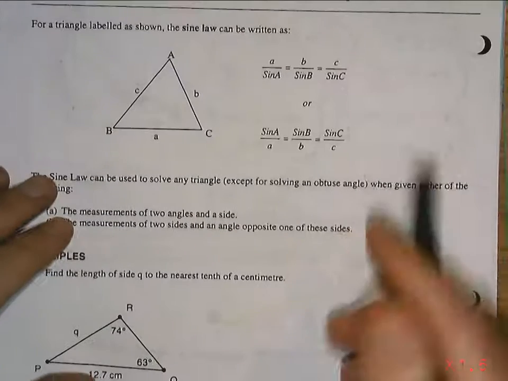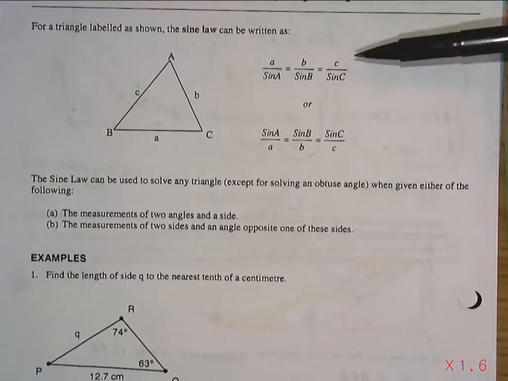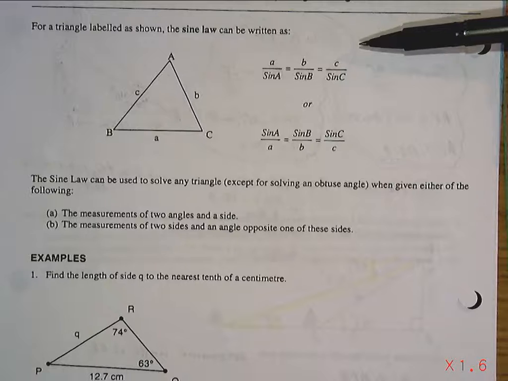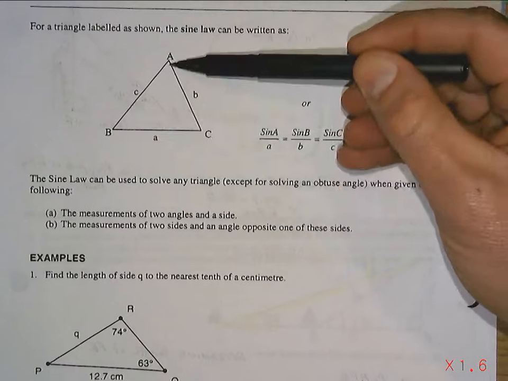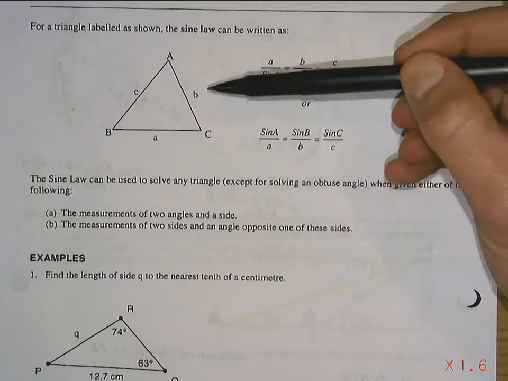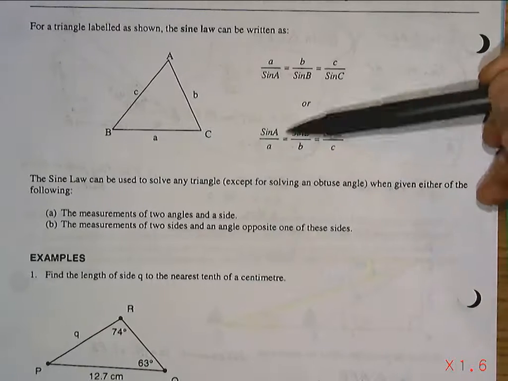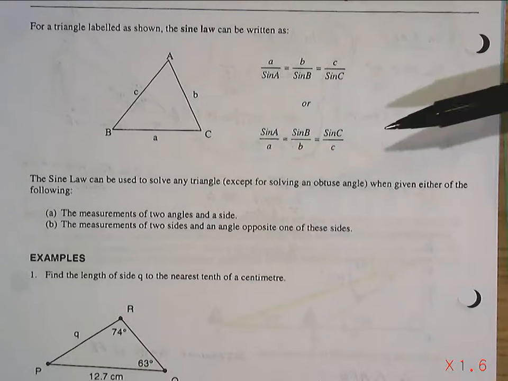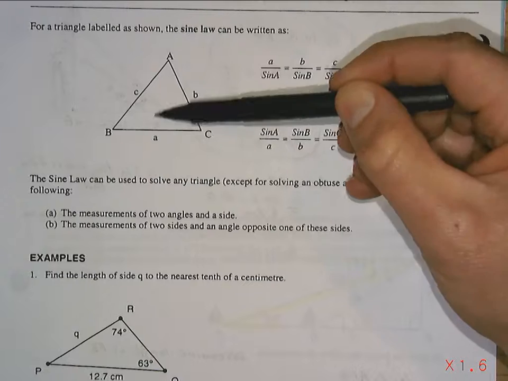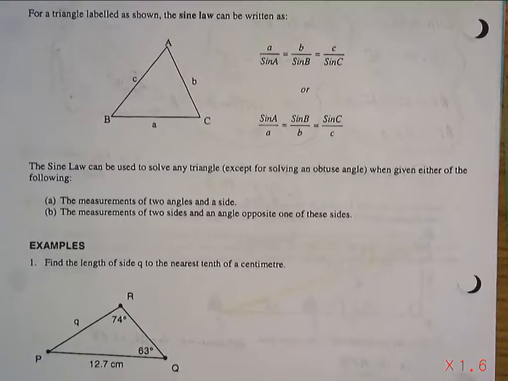So this is the way you're going to see it. And I don't suggest that you memorize. I suggest that you always be able to work with just the concept that a side length divided by the sine of the angle will equal a side length divided by the sine of an angle. Or, alternately, the sine of an angle divided by its side length will equal the sine of an angle divided by its side length. Okay, so where do we use this?